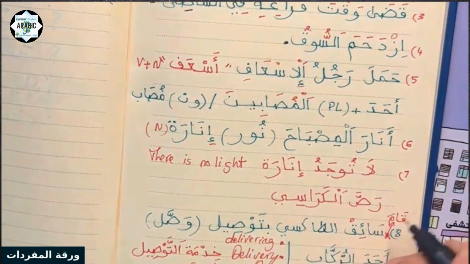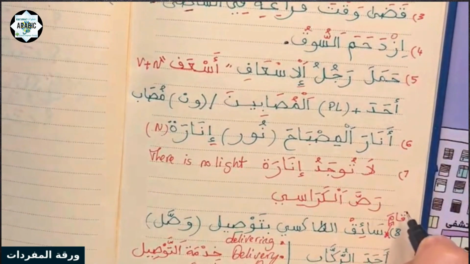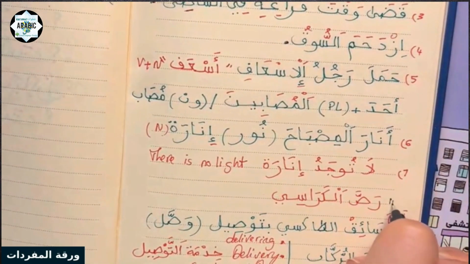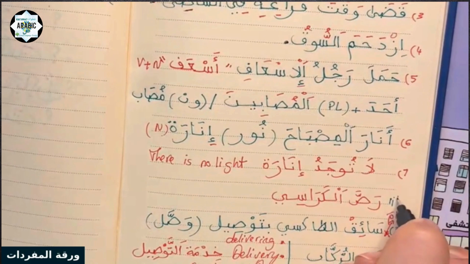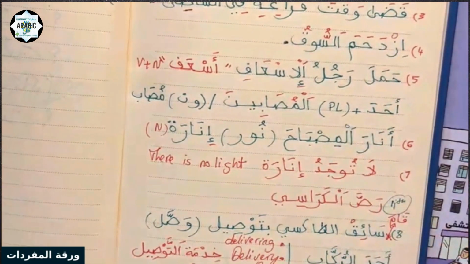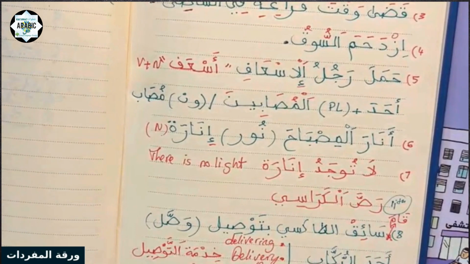I did put Ras al-Karasi. Yeah, I did put it. So that makes it 11 sentences. Ras al-Karasi. Oh, there you go. Yalla, I'll read again and see. That helps me also check my answers and see if I made any mistakes.